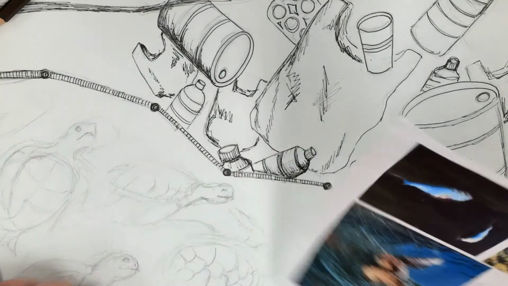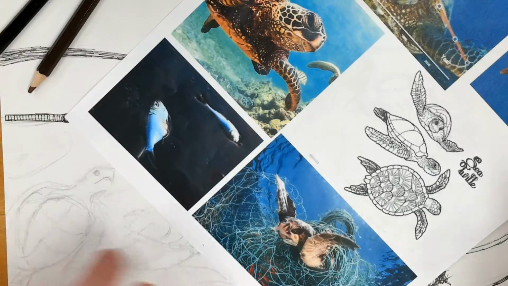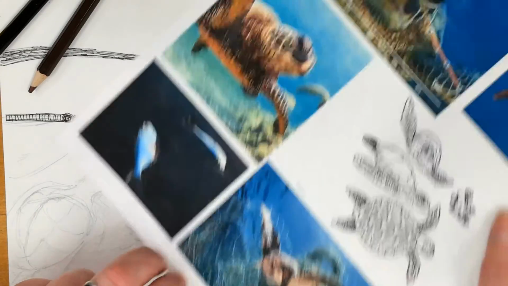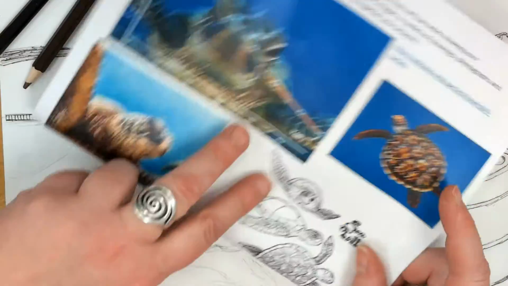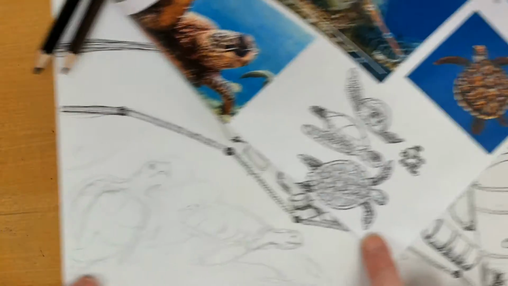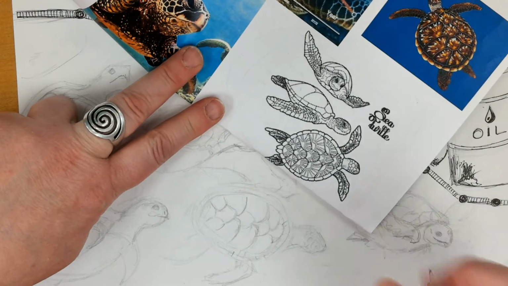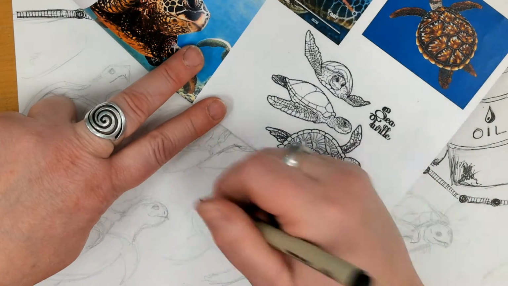And then I'm going to be coming into here and I'm going to be using something like this to show the detail. So when I'm drawing an image down here at the bottom, I'm doing the detail here.